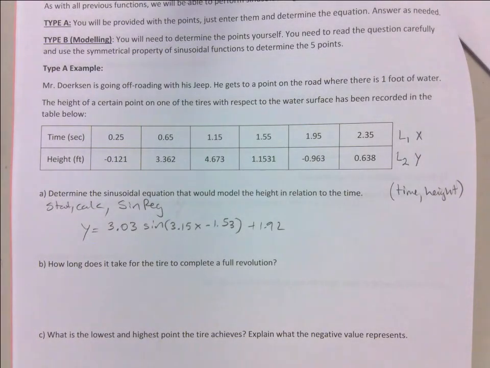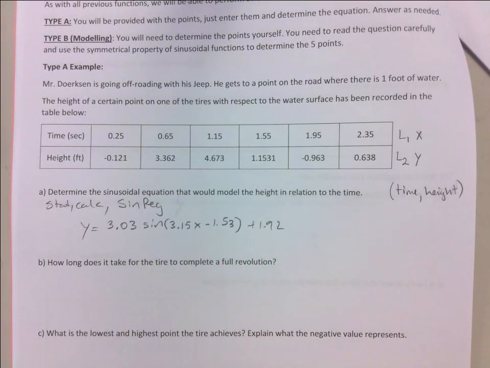Did I get it right? This is what I got. So I think we're good. It matches my key.